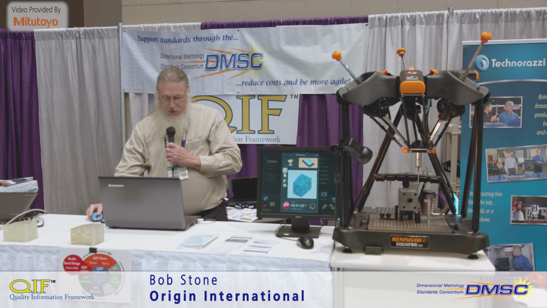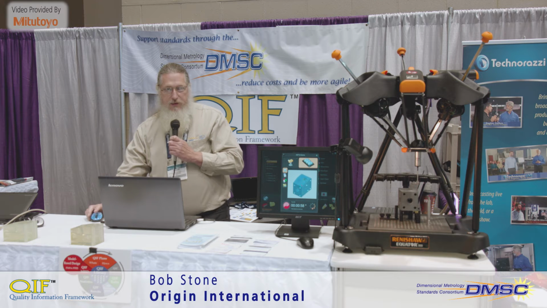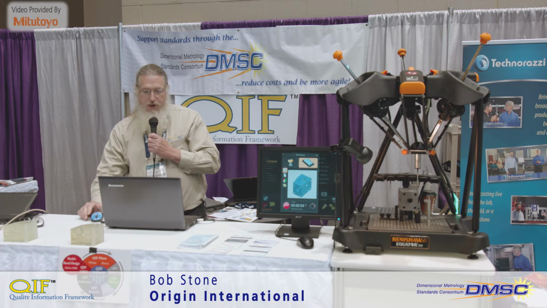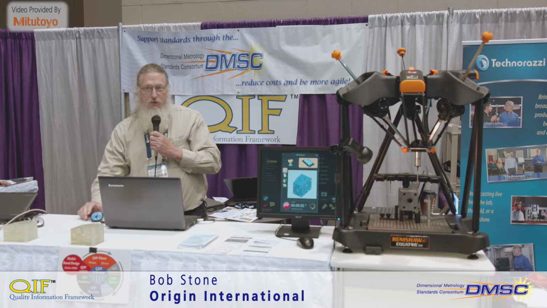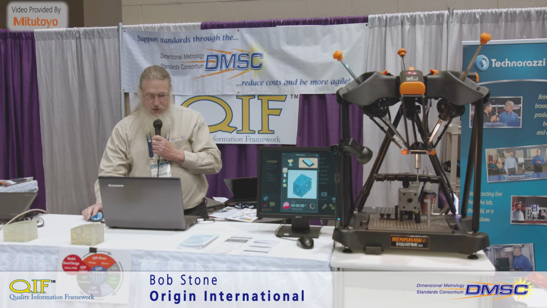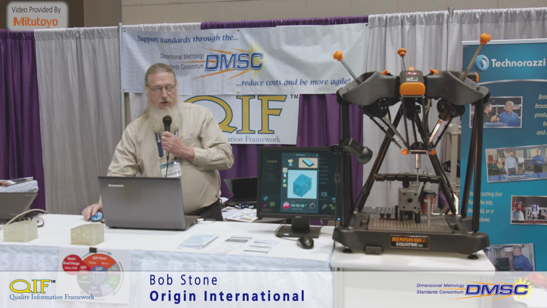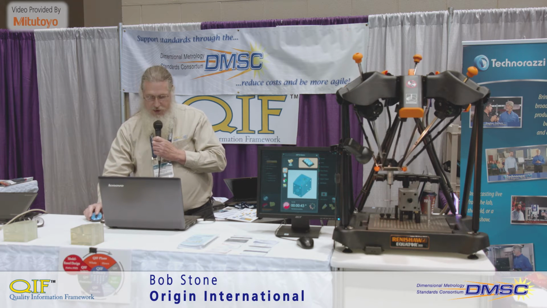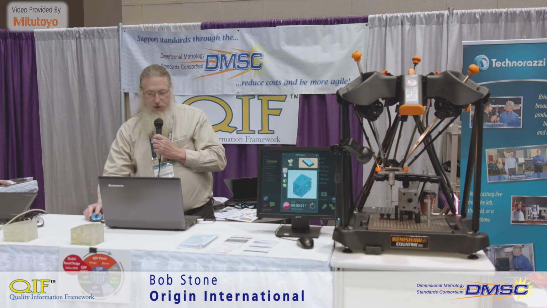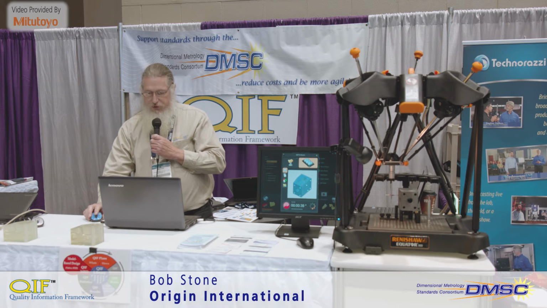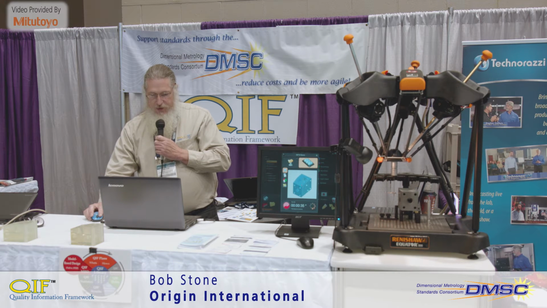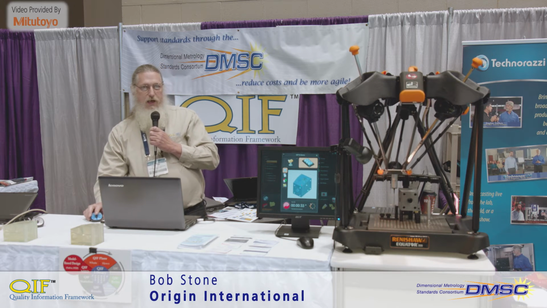Origin's main product is Checkmate, which is a CAD system add-on that allows for offline programming, loading results in for graphical reporting and analysis. This program you see here in AutoCAD is the one that's been posted to DMSC to run on the Equator. We also have an add-on that works with SolidWorks. But what I want to show you today is the Checkmate runtime engine.